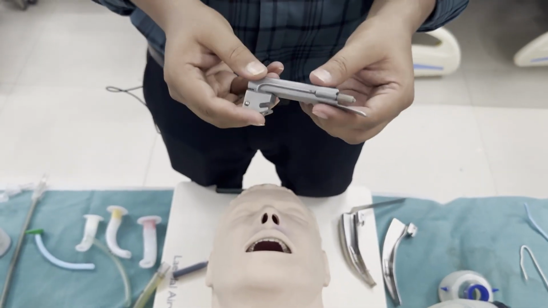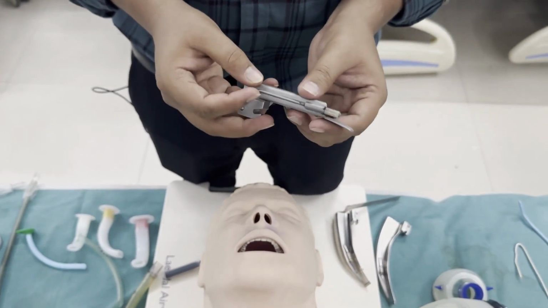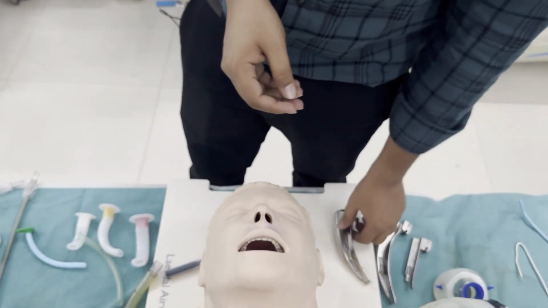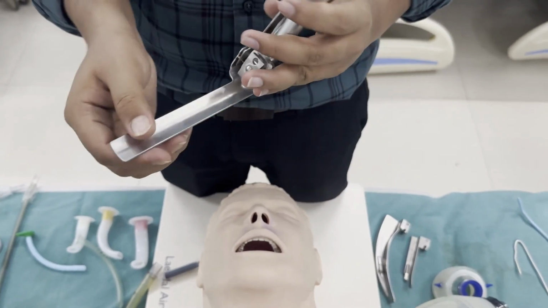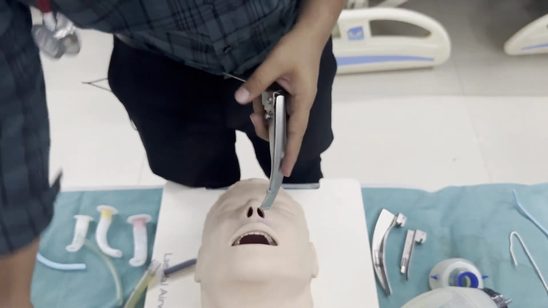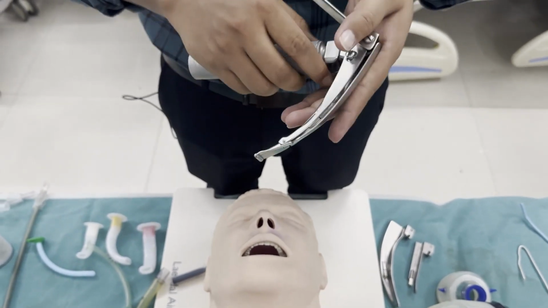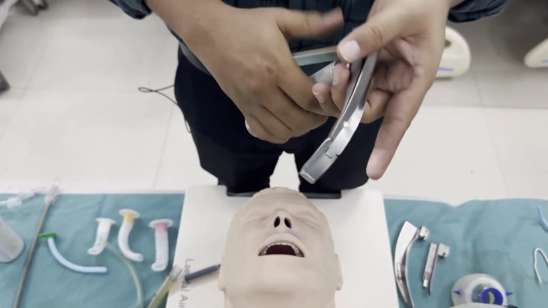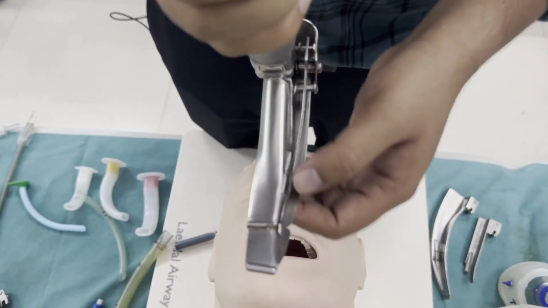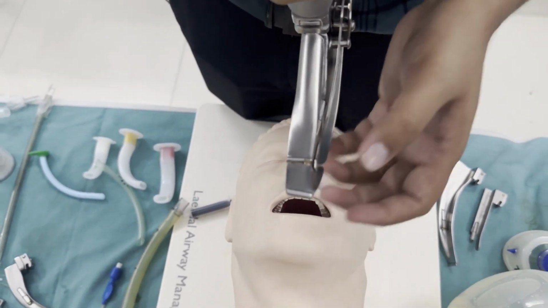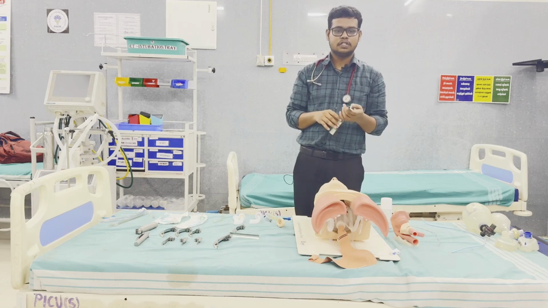Miller, which is a straight blade, used in the pediatric population and infants. McCoy, which is a modification of Macintosh, which has a lever and a movable tip. When we apply pressure over this lever, the tip will move and lift the epiglottis for a better view.